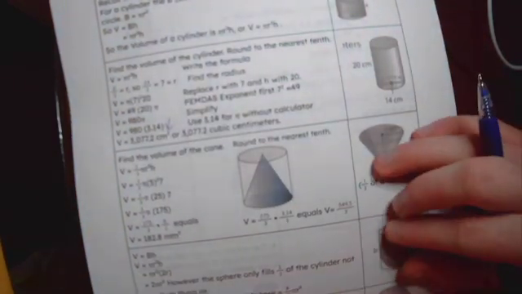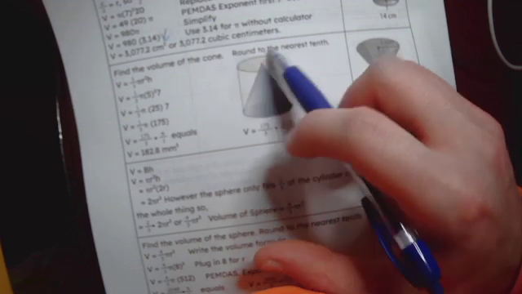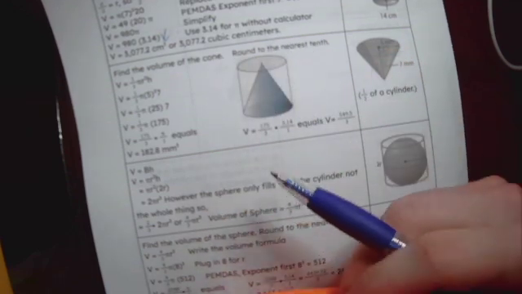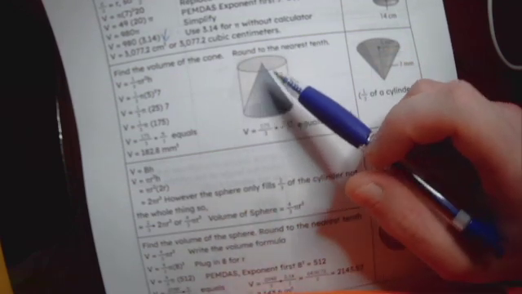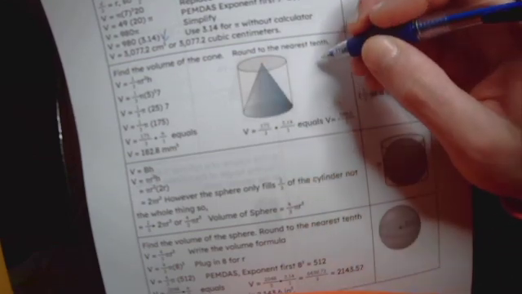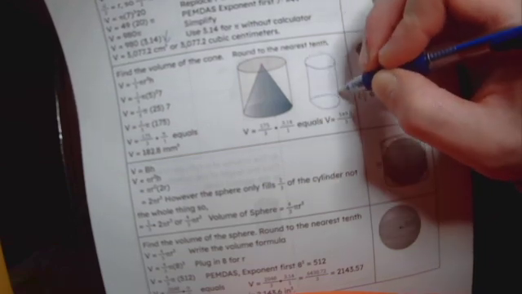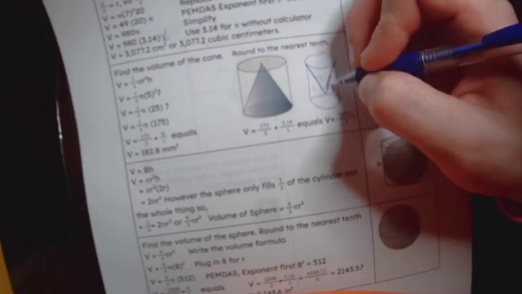Okay? All right. Find the volume of the cone. Round to the nearest tenth. So if I look at this, I can put a cone inside of a cylinder. And when I do this, you can kind of see, if I did this, I have 1, 2, 3 triangles.